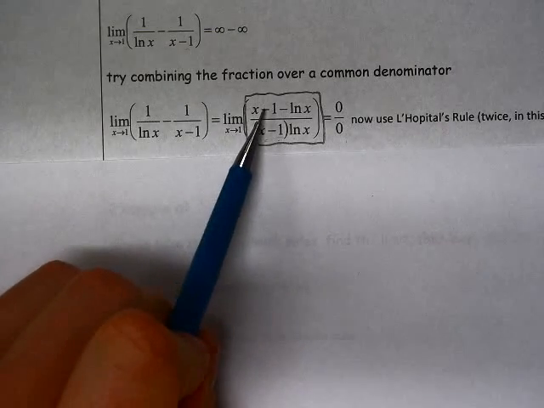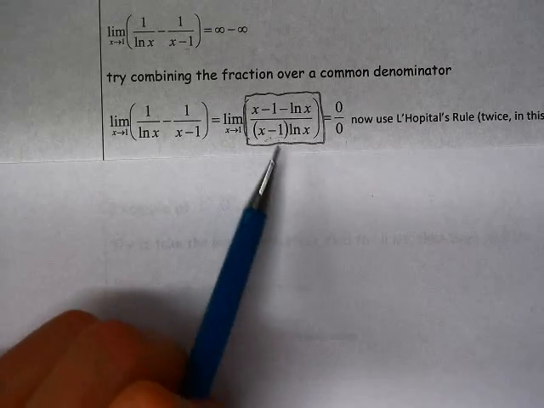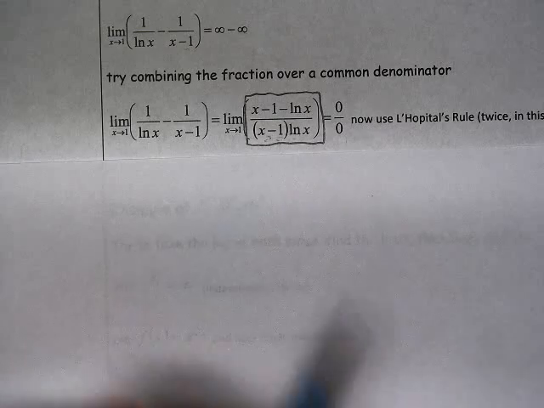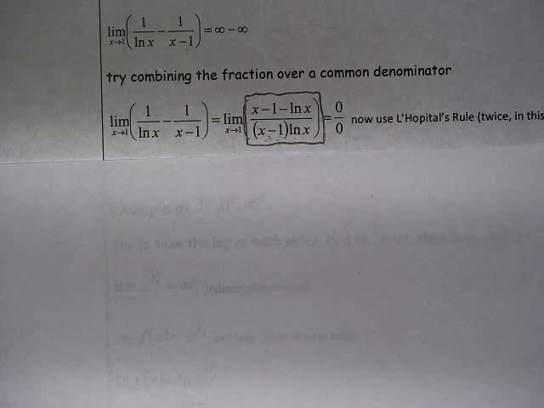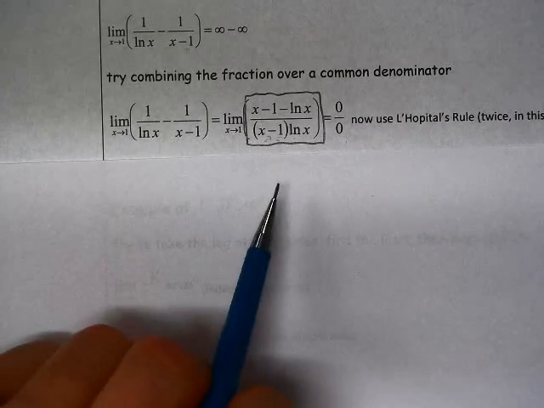So I can take the derivative of the numerator, I can take the derivative of the denominator. Note here that I'll have to use the product rule taking the derivative of that denominator. In this case, I'll have to do it twice in order to find that actual limit.